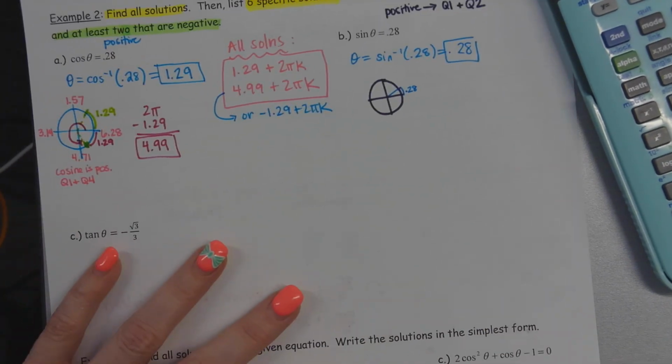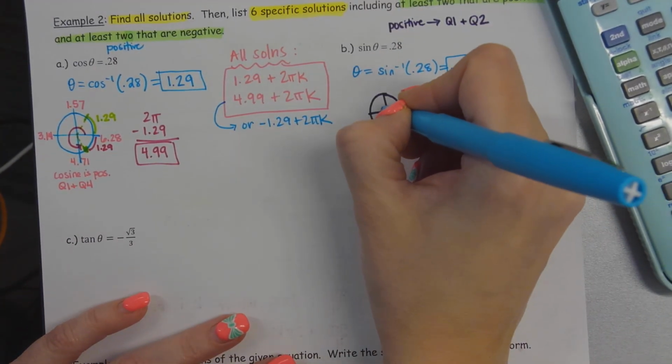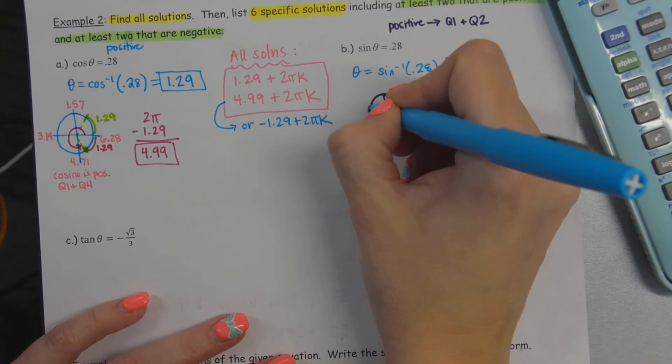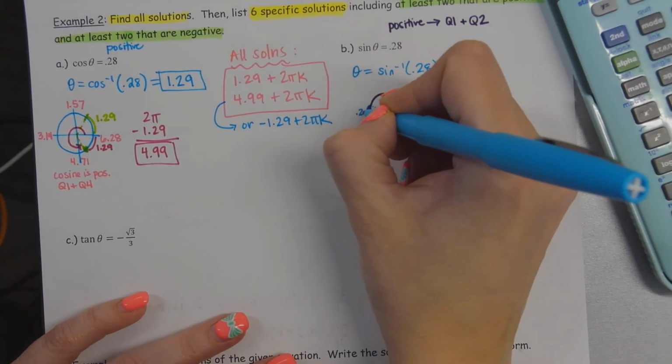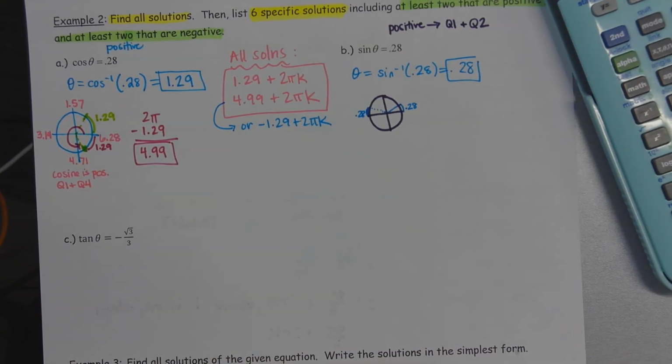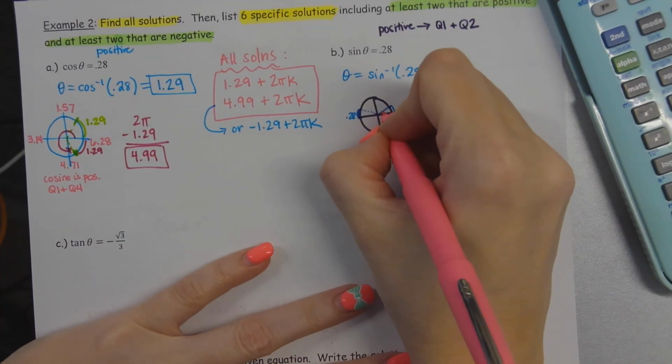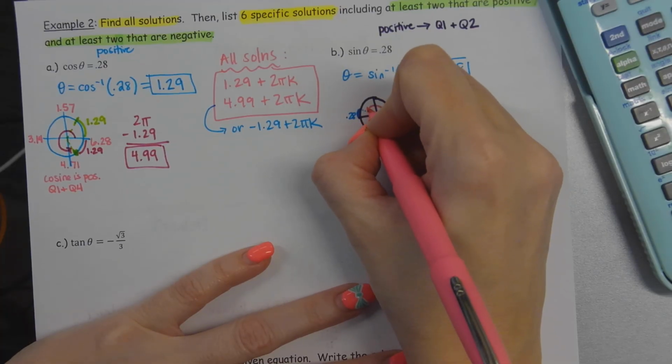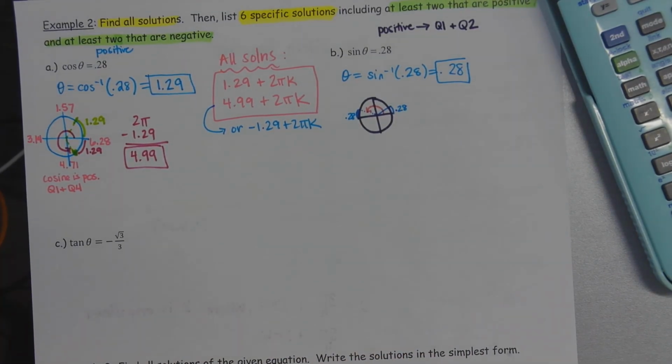So it's always going to be some type of reflection. Okay, you can think of this distance as 0.28, and then you have to find the name of that angle. That angle starts at 0 and then goes to this line. Okay, how are you guys going to find what the name of that angle is? Yep, subtract 0.28 from pi.